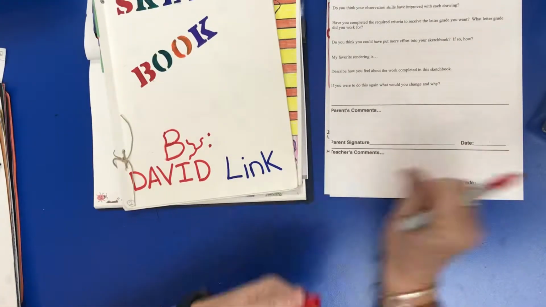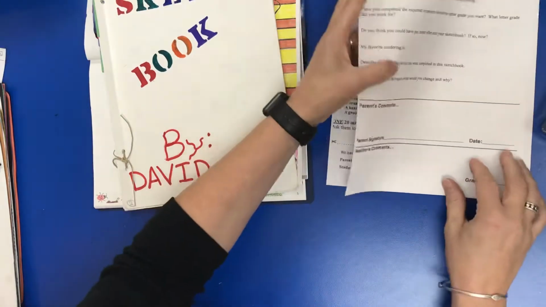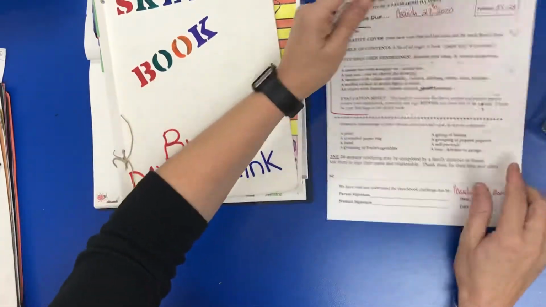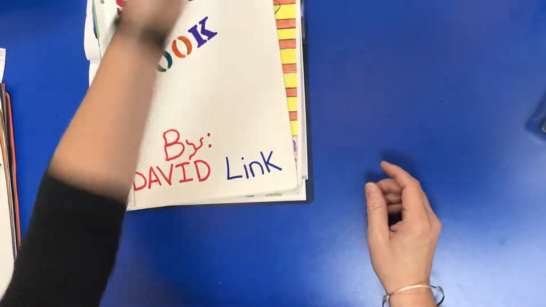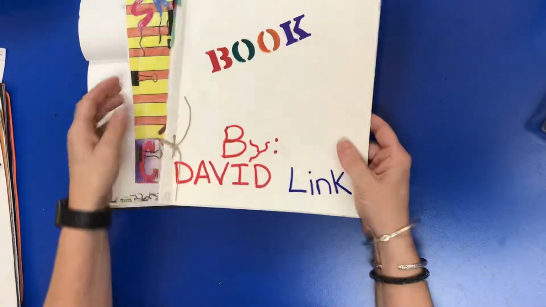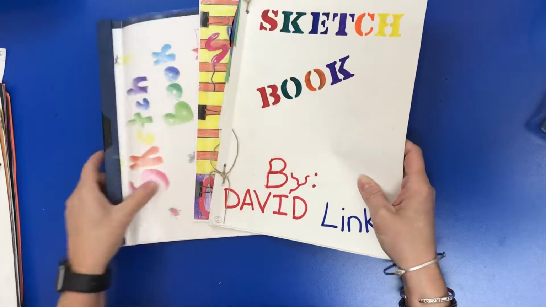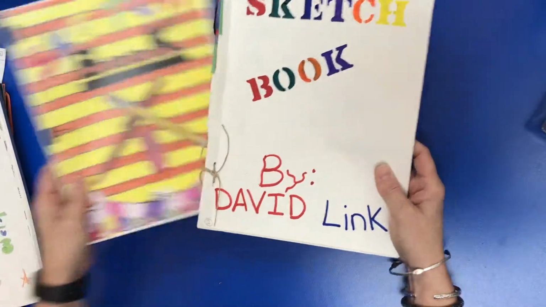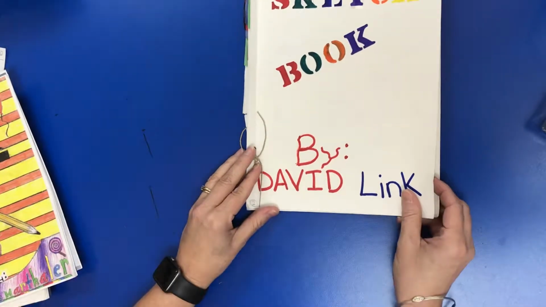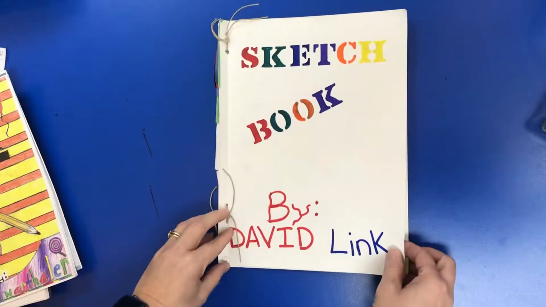So I want to just show you a couple different samples of sketchbooks because I know kids, you like to see the samples, and mom and dad, I know that this sketchbook assignment probably is feeling a little, you're not quite sure what it looks like. So I want to just share some things with you.